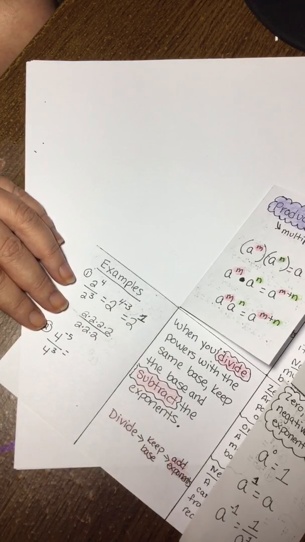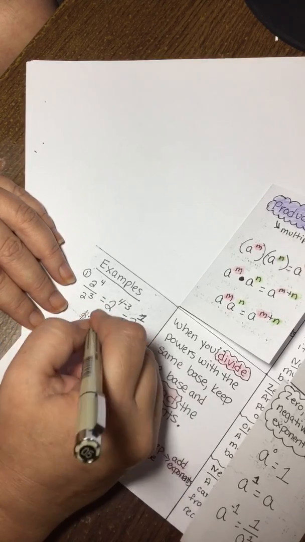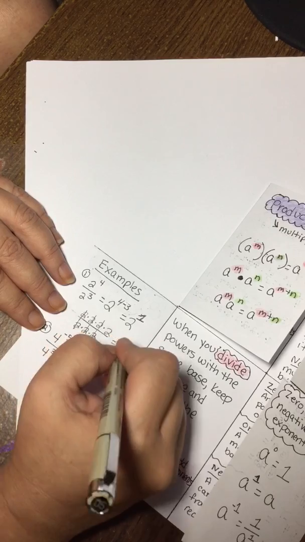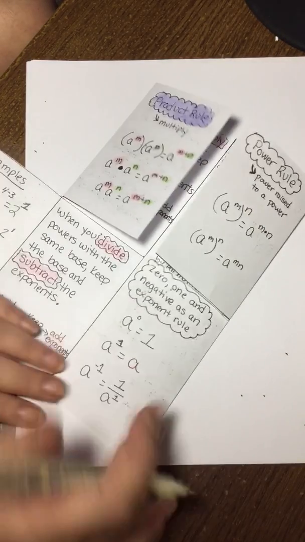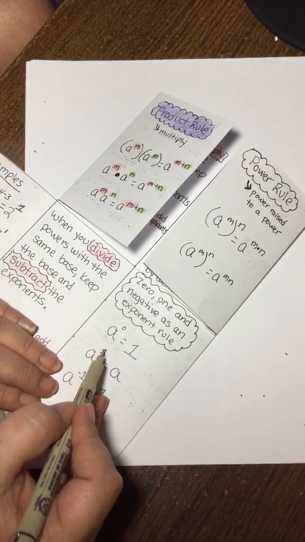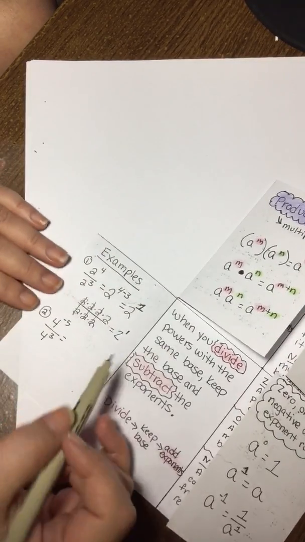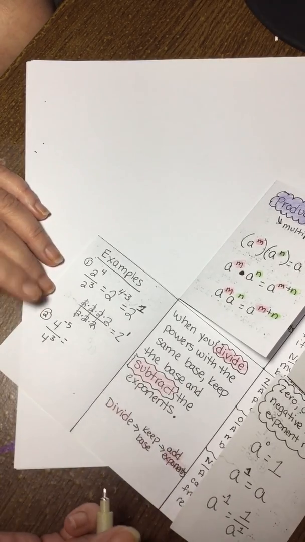And again, using that same rule of any number divided by itself equals 1, we can just cancel it out. And we are left with just 2, which is the same thing as 2 to the 1st power, because using our rule over here of any number to the 1st power always equals just that base, because you really haven't multiplied anything. Okay, another example.